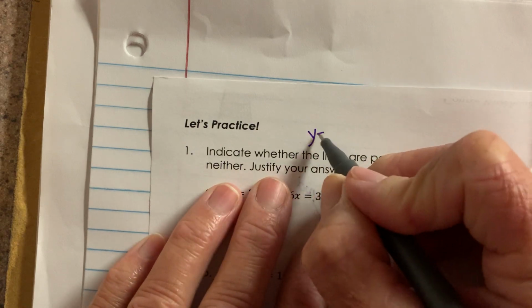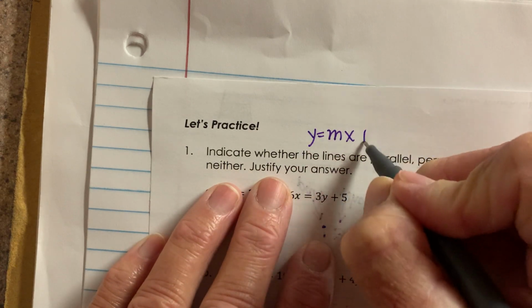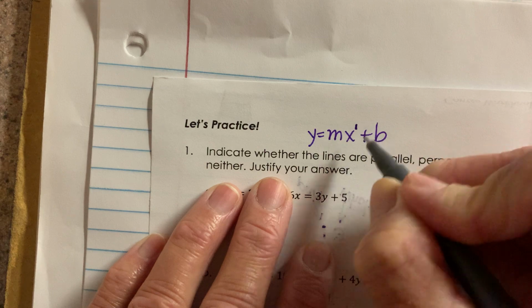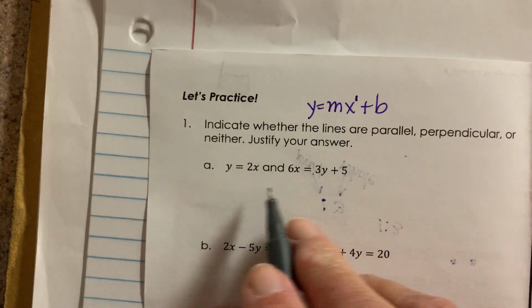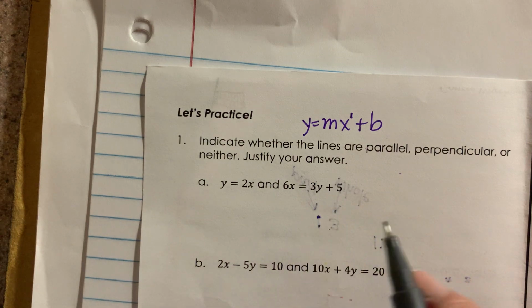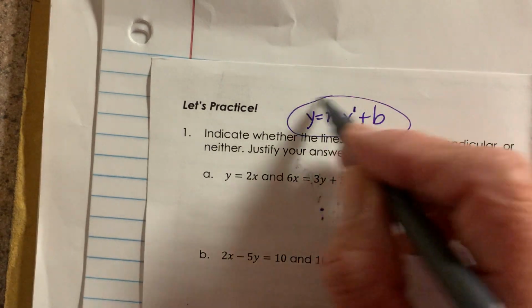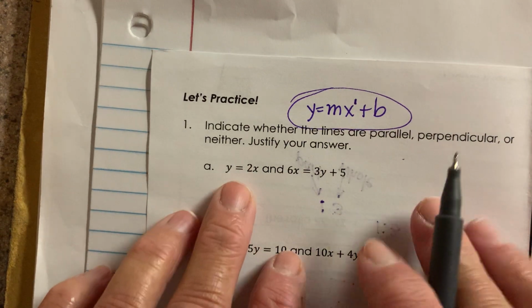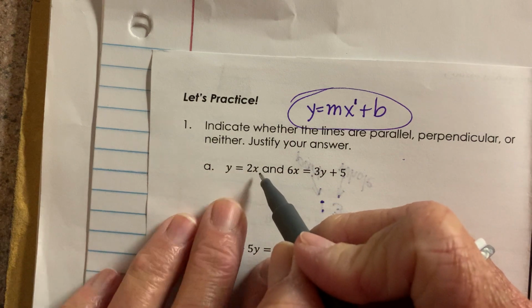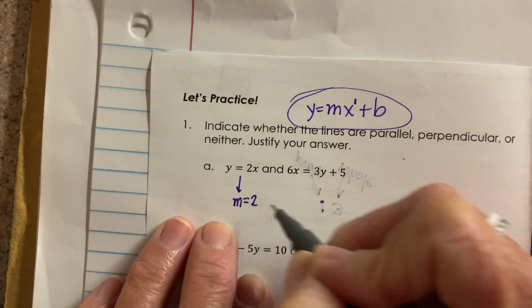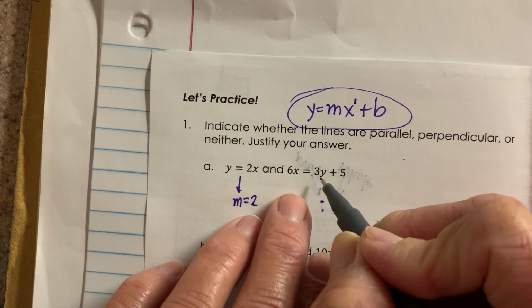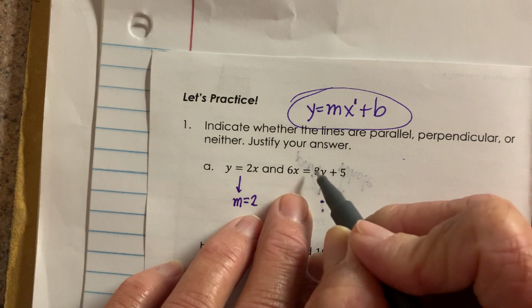Just the quickest of reminders, these are lines because x is to the first power. Notice you don't see any x squared. There are no exponents. That means these are linear and they're lines, and we should be able to write them in this form. Well, the first one is in slope-intercept form, and for this line, the slope is equal to positive 2. But this one is not. So I want to solve it for y.